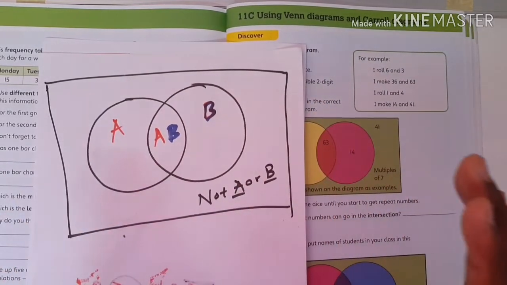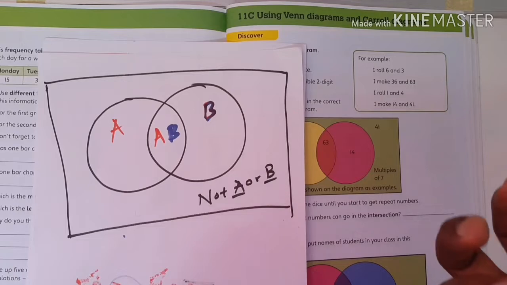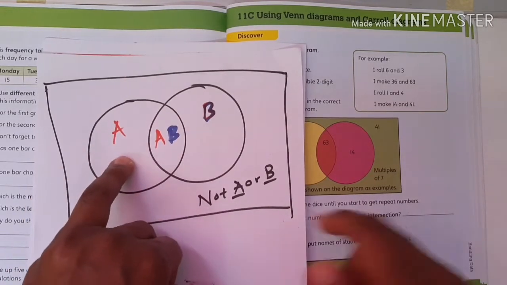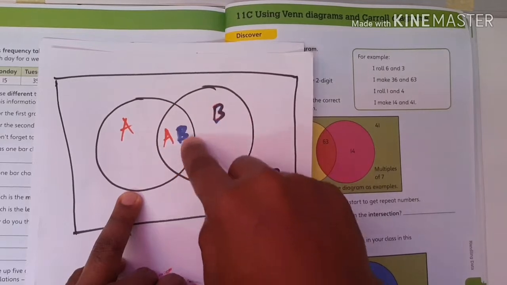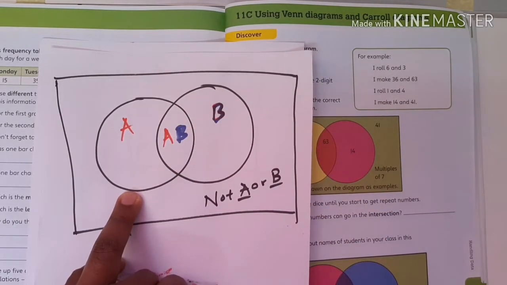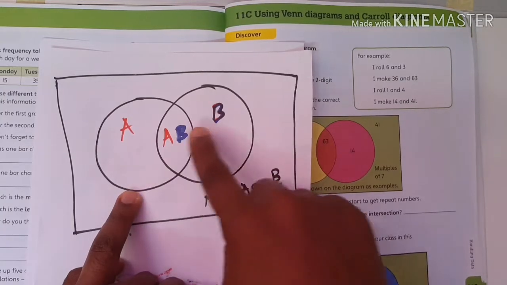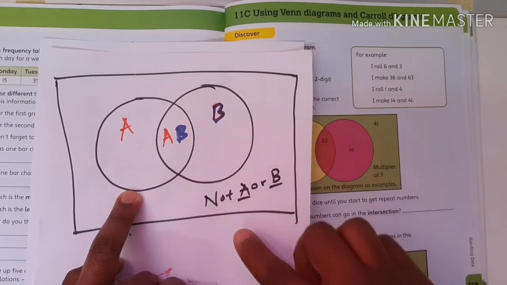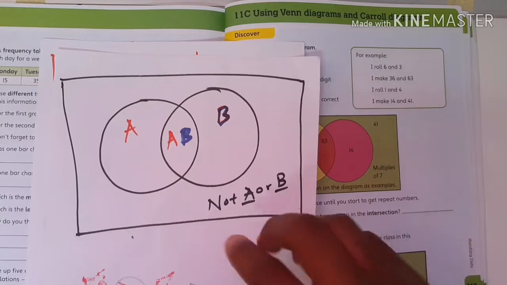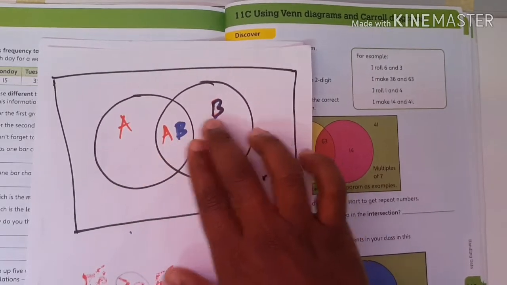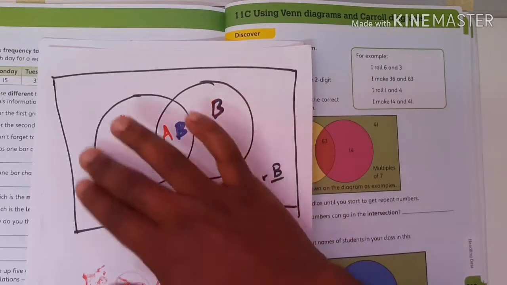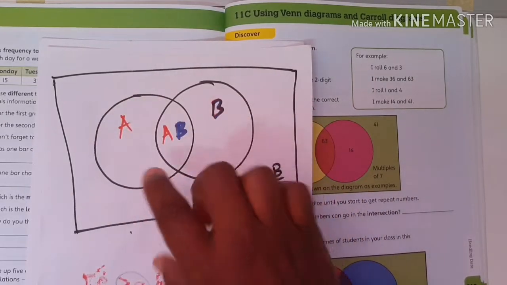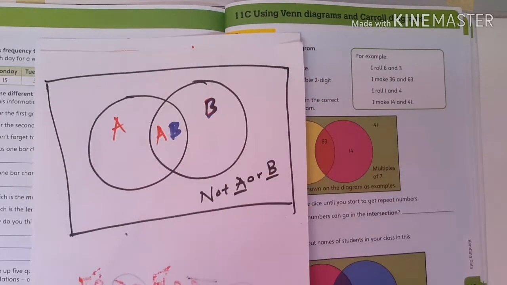But if you have things that are the same in A and also in B, we put them in the middle. This place is called the intersection, and in the intersection we put the information that is found in both. Then anything else that is not in these two parts, we put around the circles, inside the rectangle.